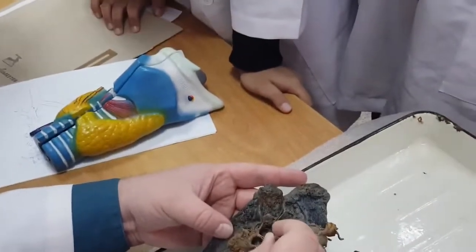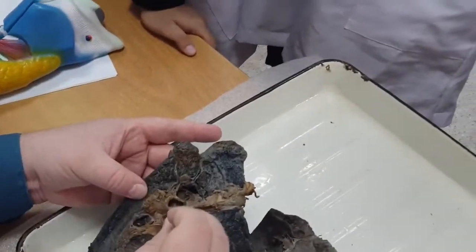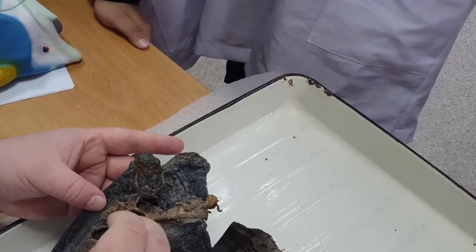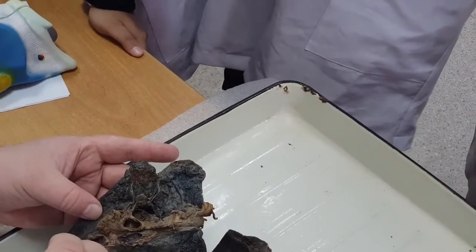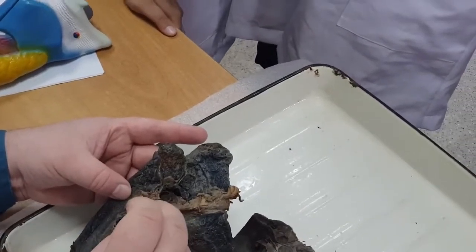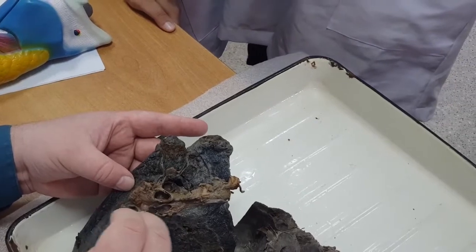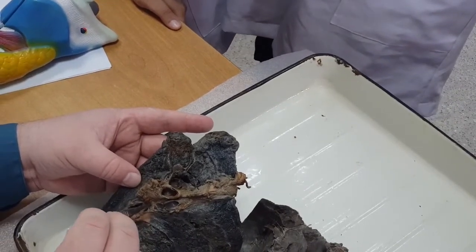Artery superiorly, bronchus in middle position, and inferior position 2 veins, A, B, V, V. Clear? A, that is what? Artery, B, bronchus, and VV, 2 veins, venae pulmonales.